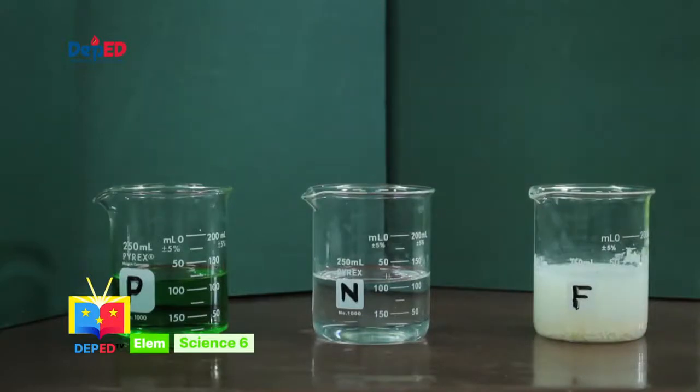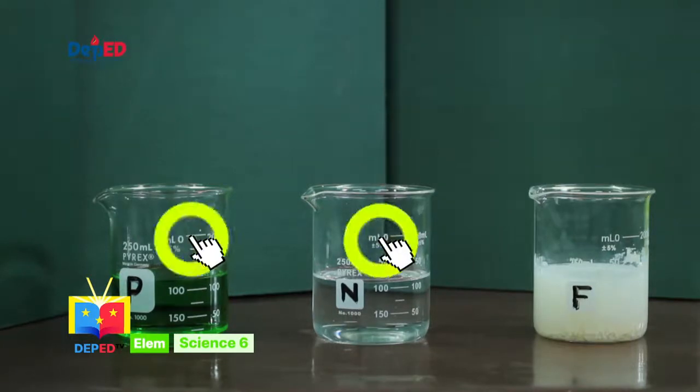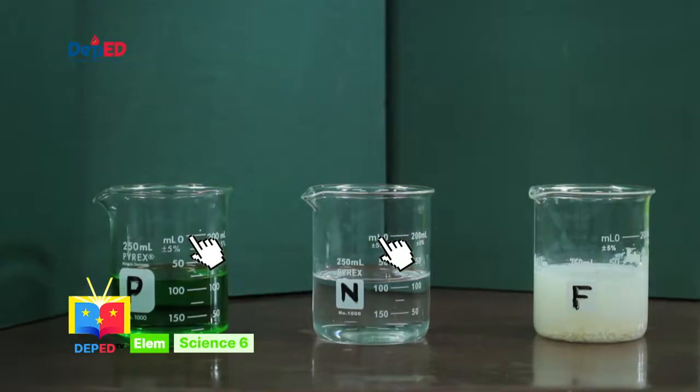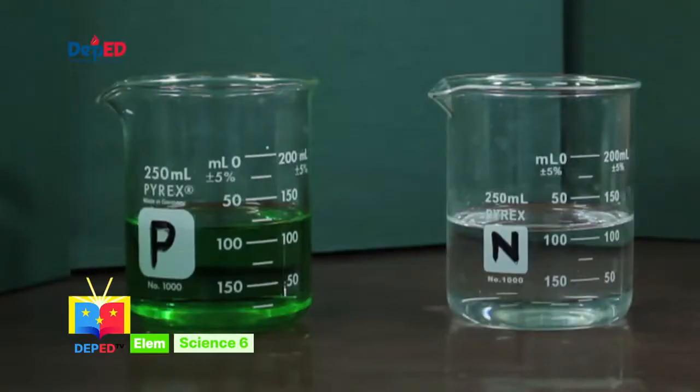And here, we have the containers with mixtures. Now, can you point the container with solution? Great! Then point it. Very good! Containers P and N are filled with solution. Why are these two containers an example of solution?